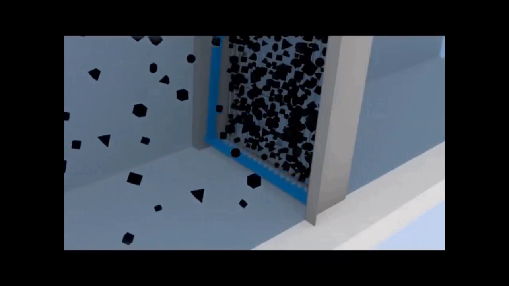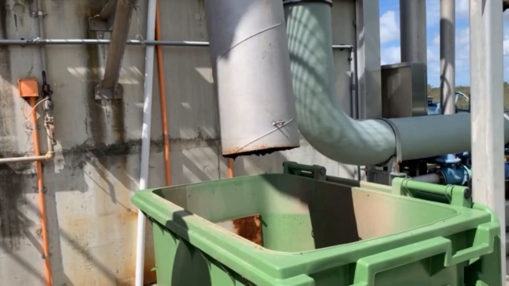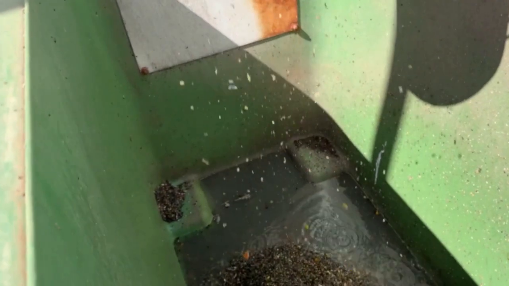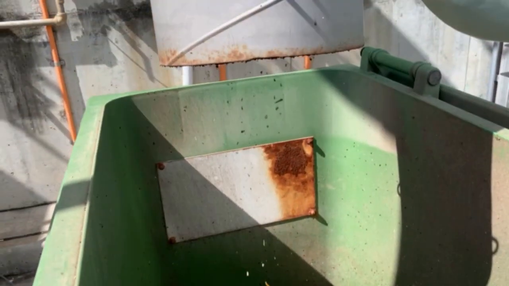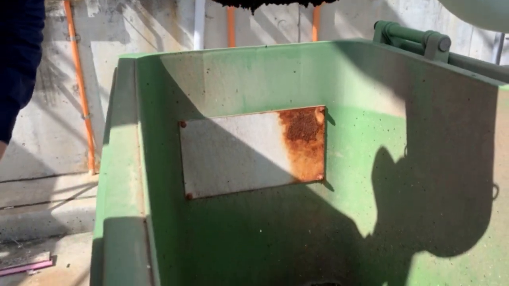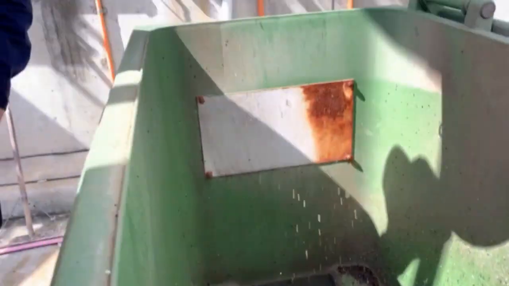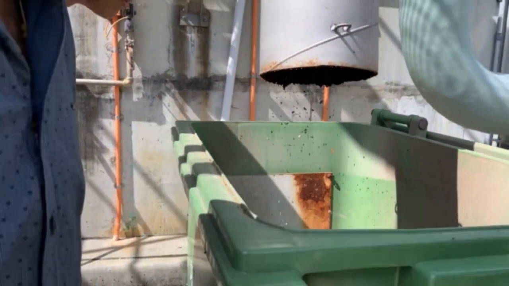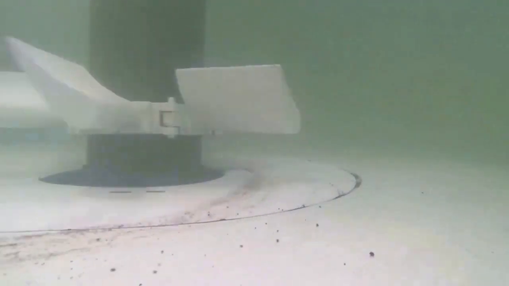The screening process is followed by the grit removal process. The particles that make it past the screen get trapped at this stage of the water treatment process. This includes small particles like stones, small rocks, and other small stuff that ends up in the wastewater. This is done with the help of a rotary vortex chamber, where the pump rotates and causes the larger particles to settle down.